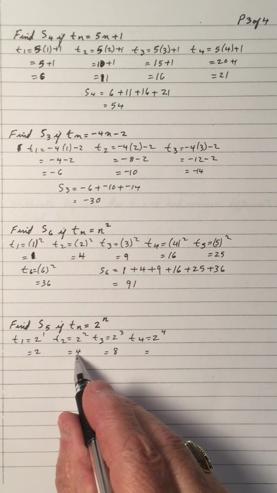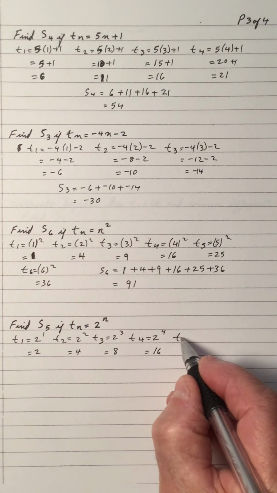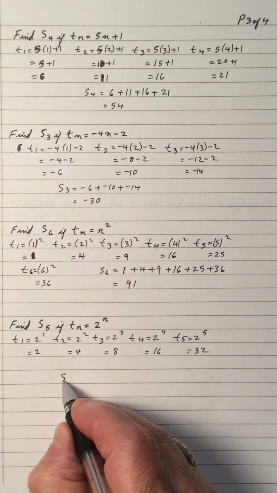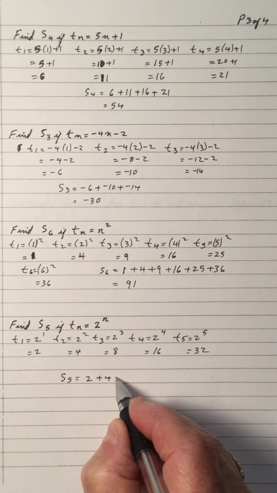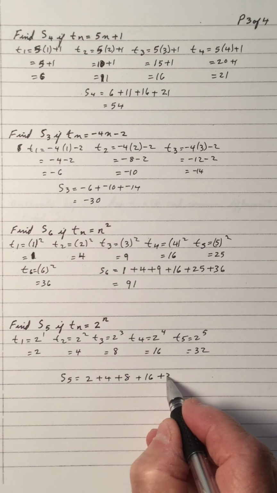So 2 times 2 is 4, times 2 is 8, times 2 is 16, and T5 is 2 to the 5. 16 times 2 is 32, and we want to get the sum of all those terms, which is 2 plus 4 plus 8 plus 16 plus 32. And again, that's a 10, that's 30, and that adds up to 62.